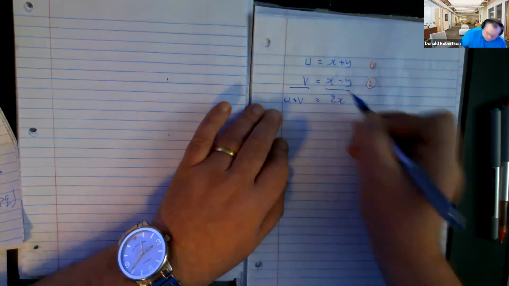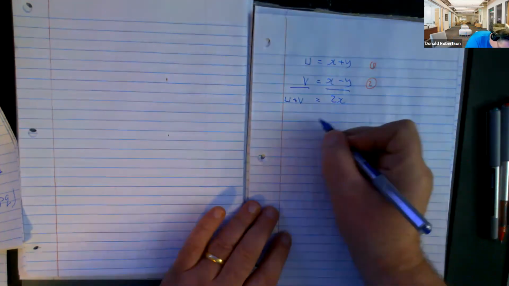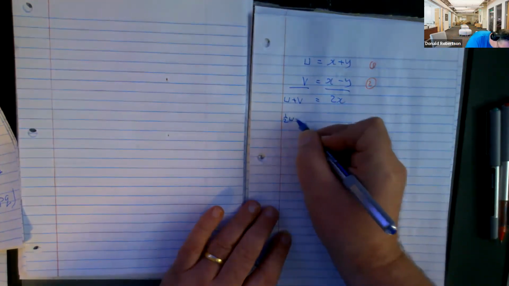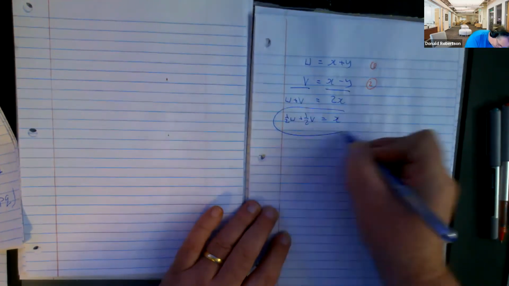Do you see the y's get cancelled there? Which means that if you divide everybody by 2, haven't we now got x in terms of u and v? Agreed? So far, so good. How do I find out what y is equal to in terms of u and v?